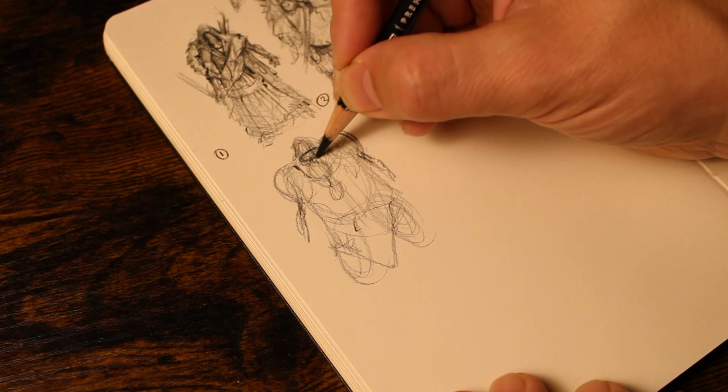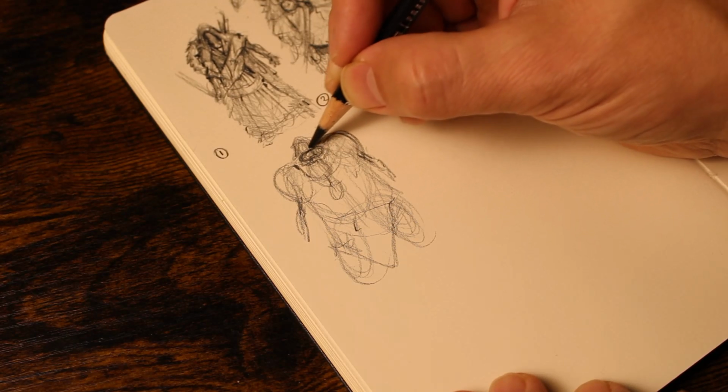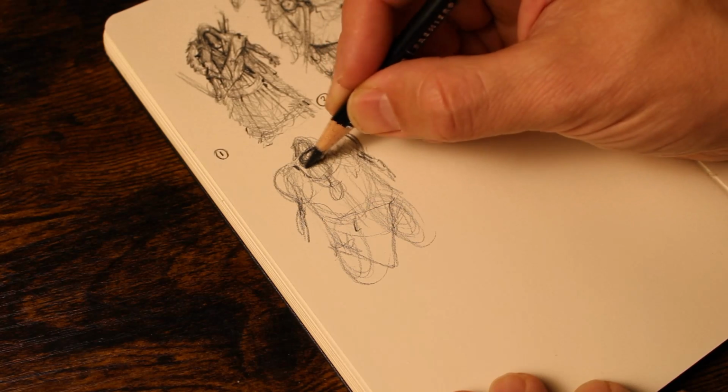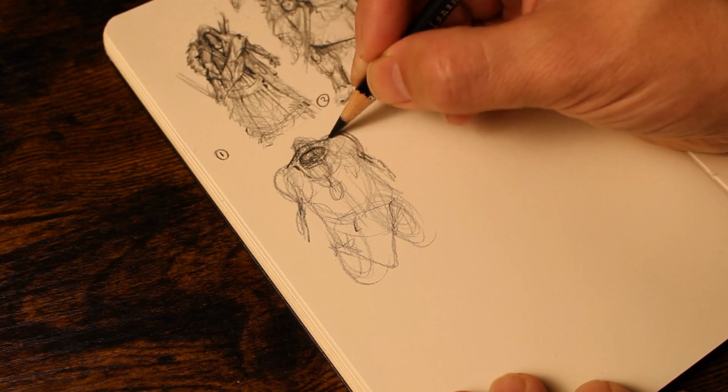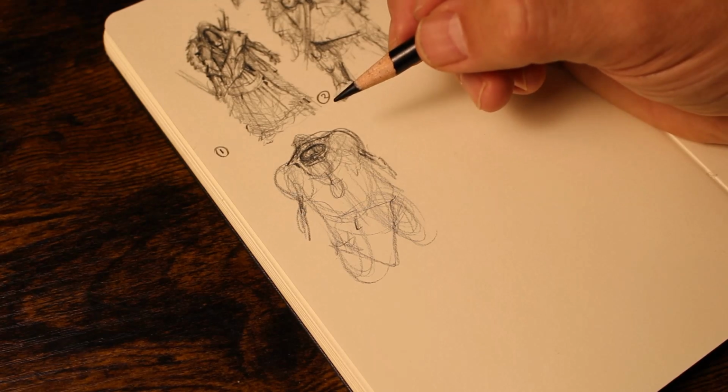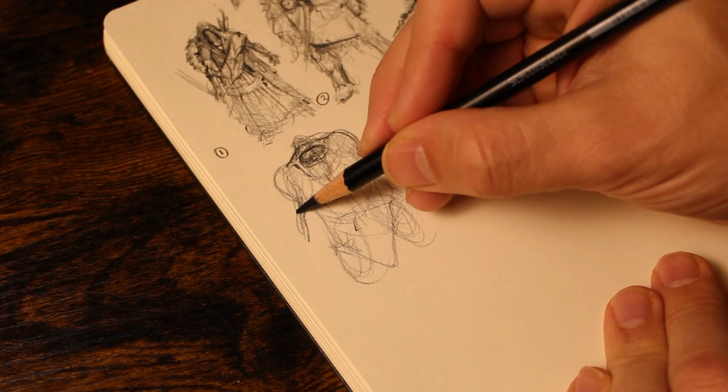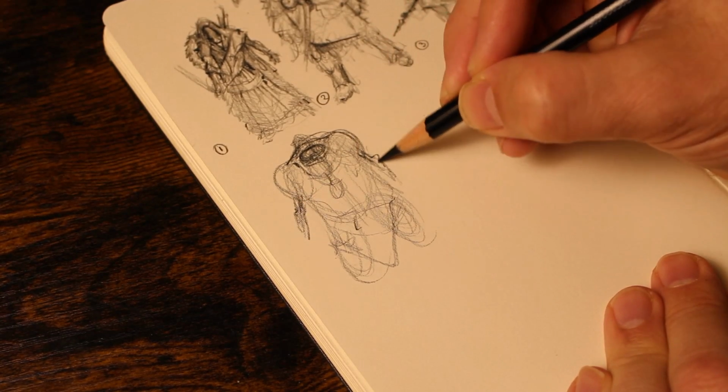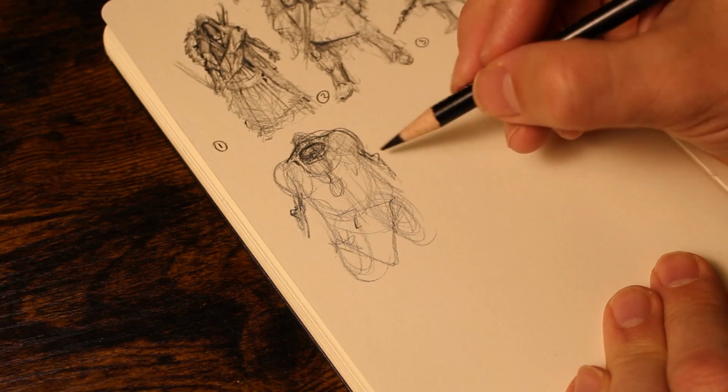Maybe the head is... Oh, okay. There's a mask right there. Oh, okay, so that's the... Oh, man. All right. Folks, we may have ourselves one of the weirdest warriors I have ever drawn in my life.